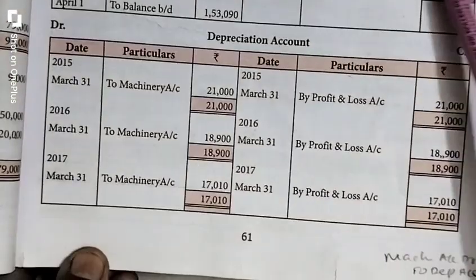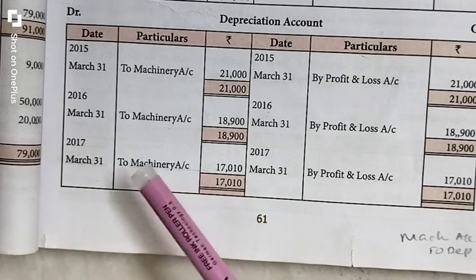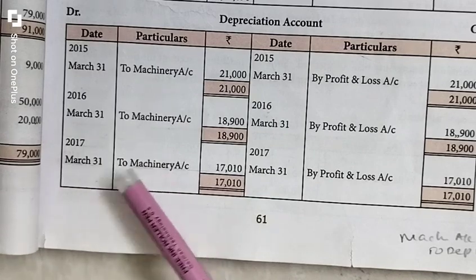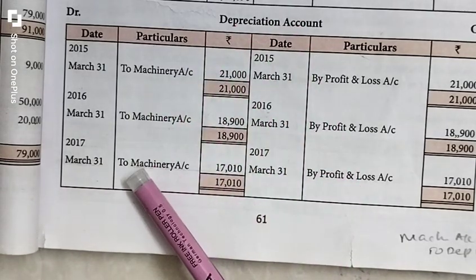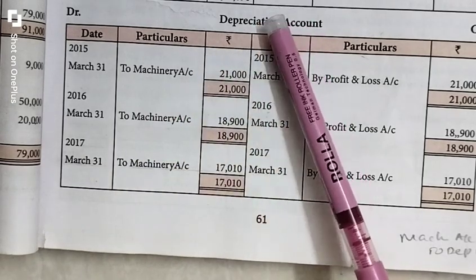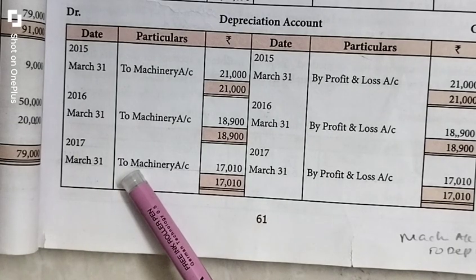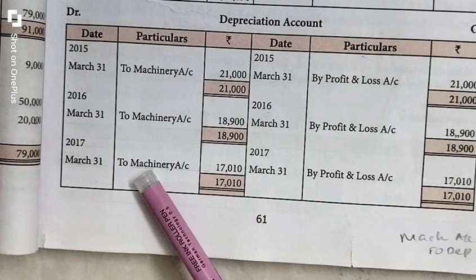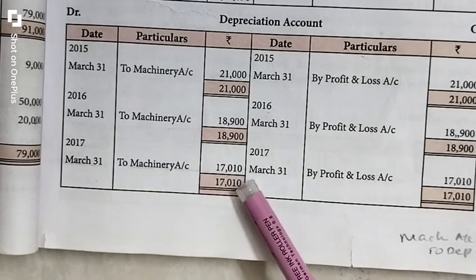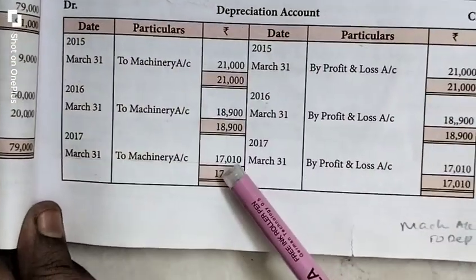So you enter 2017 March 31st, to machinery account. Why do you write to machinery account? What is the journal entry for the depreciation account? Depreciation account debit to machinery account. Right, so depreciation is on the debit side. You go to the debit side and enter the opposite account here, that means machinery account. How much will it be? 17,010 rupees. This is the third year depreciation value we entered here.